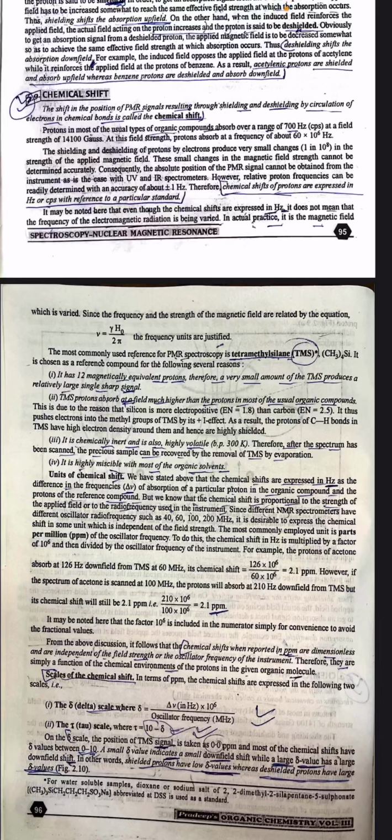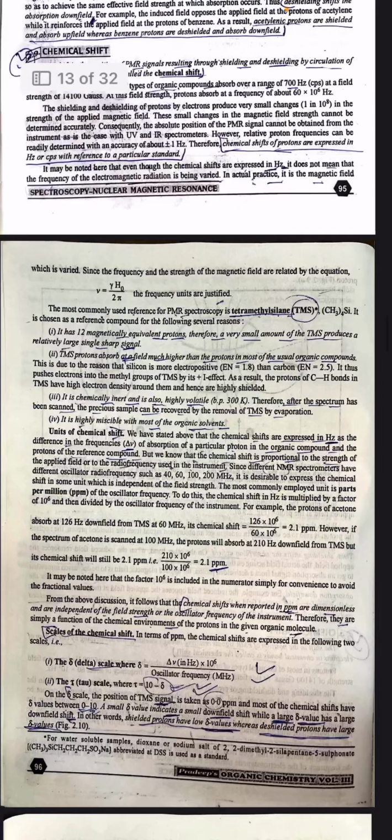These small changes in the magnetic field strength can't be determined accurately. Consequently, the absolute frequency of the PMR signals cannot be obtained from the instrument, as is the case with UV and IR spectrometers. However, relative proton frequency is readily determined with an accuracy of about plus or minus 1 Hz. Hence, the chemical shift of a proton is expressed in Hz or CPS with respect to a particular standard.